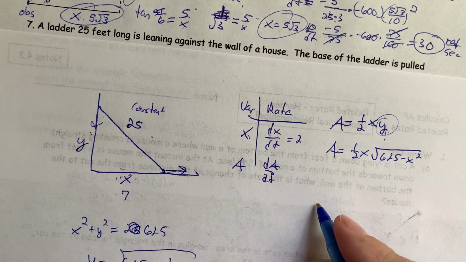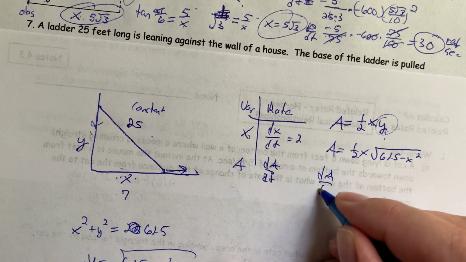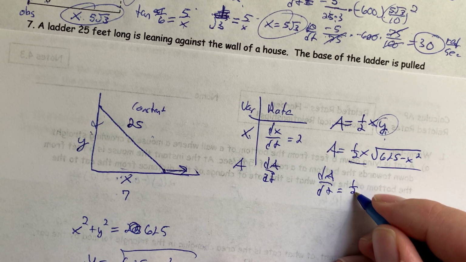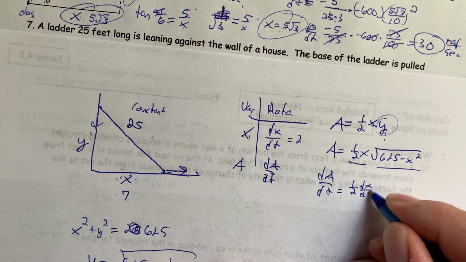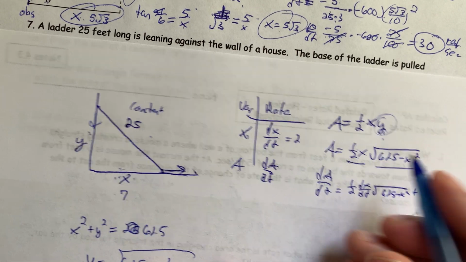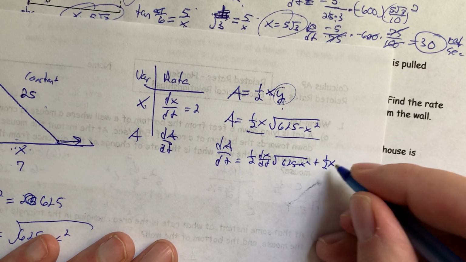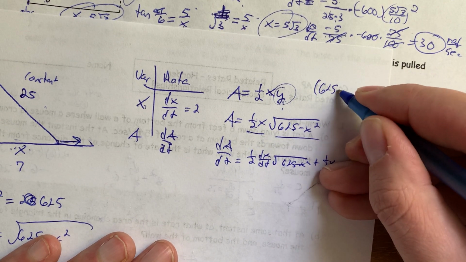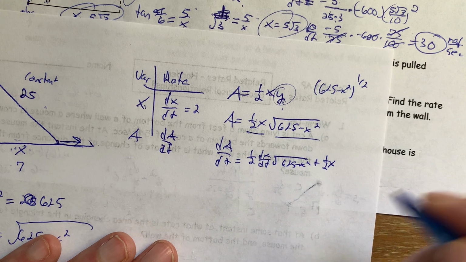Great. We can take the derivative of both sides and get dA dt equals, this is a product. The derivative of the first is 1/2 dx dt times the second one left alone. Plus, I leave the first one alone, so 1/2 x times we do the derivative of the second, and this is a chain rule thing. This is 625 minus x squared to the 1/2 power.